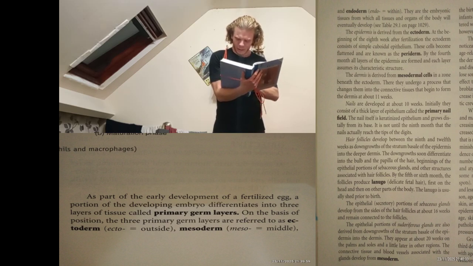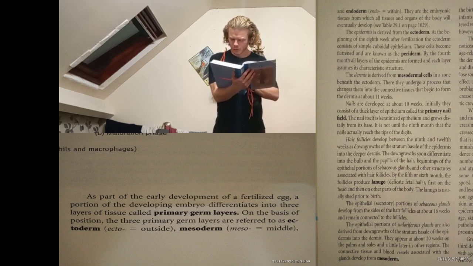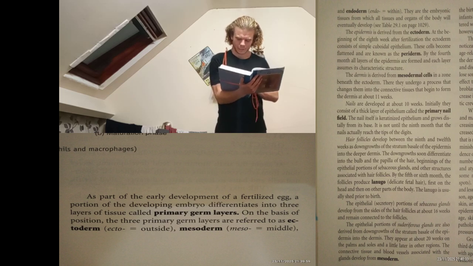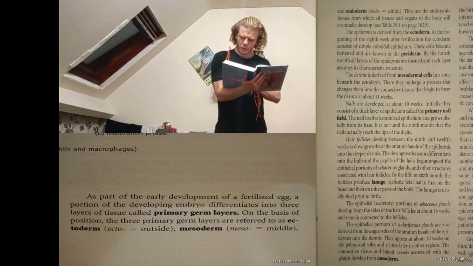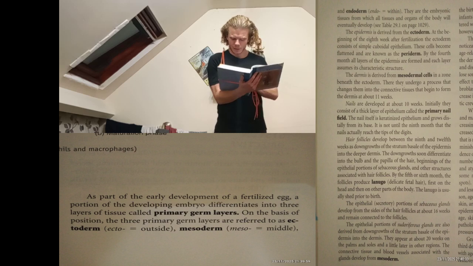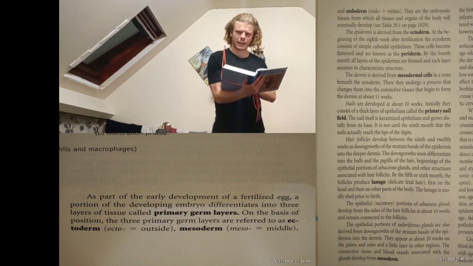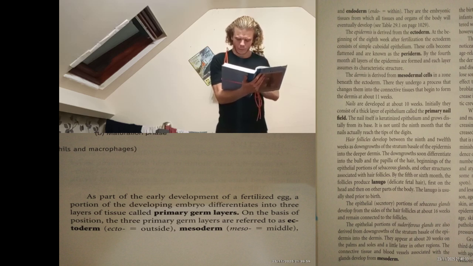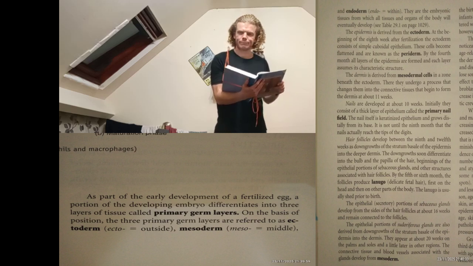As part of the early development of a fertilized egg, a portion of the developing embryo differentiates into 3 layers of tissue called primary germ layers. So somewhere in the early development of a human being, there are the primary germ layers, 3 of them. On the basis of position, the 3 primary germ layers are referred to as ectoderm, mesoderm, and endoderm.